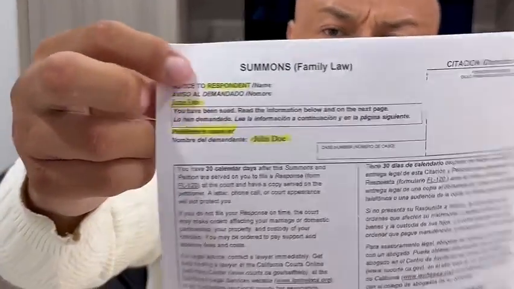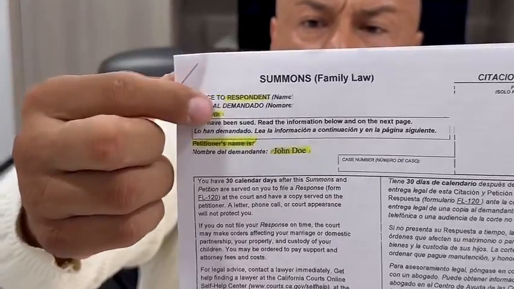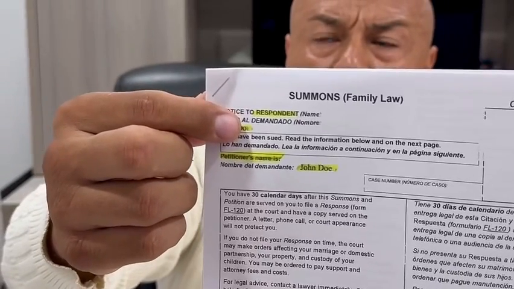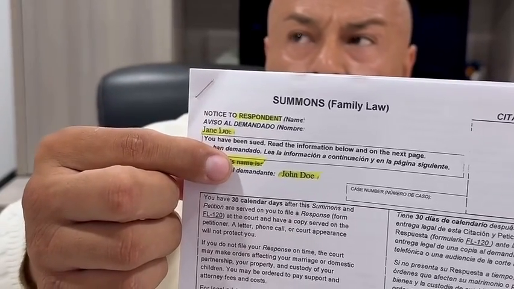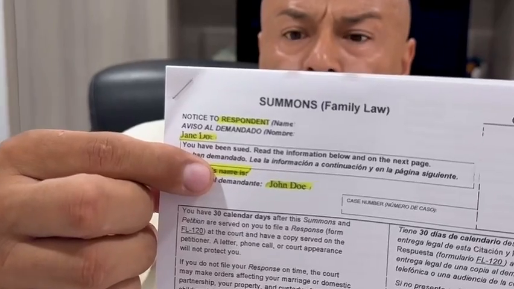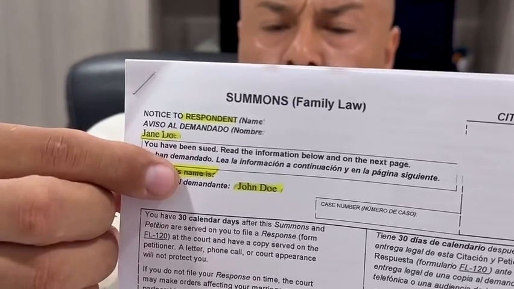Okay, so in the last video we went over the summons. On top is the respondent. Just a quick recap. The respondent on this case is Jane Doe. Below it is the petitioner. He's the one petitioning the court for a divorce. His name goes there, John Doe.